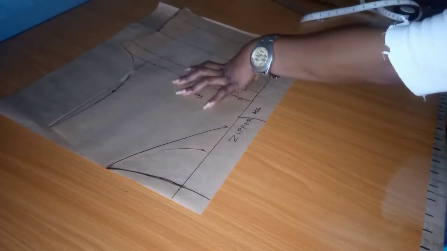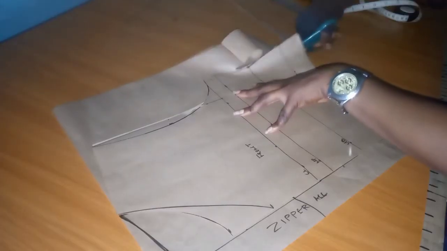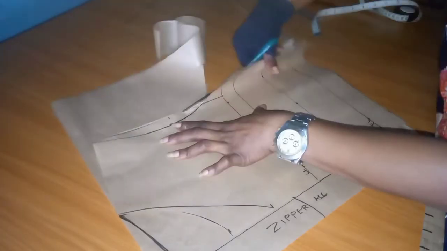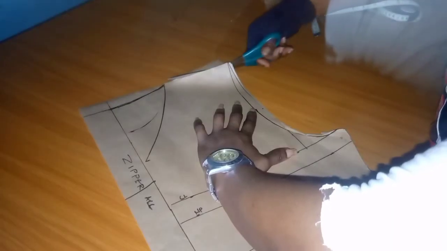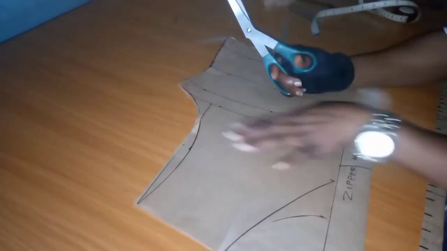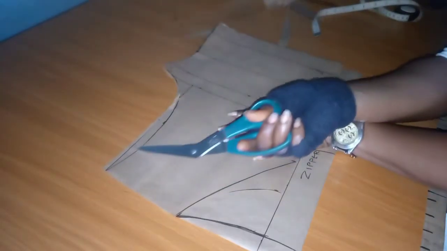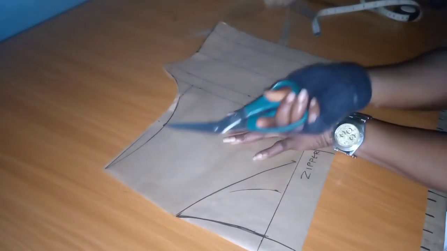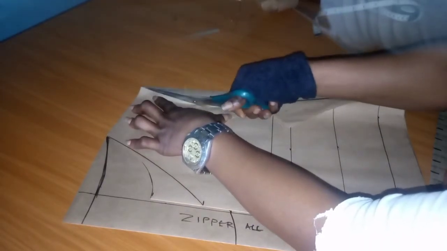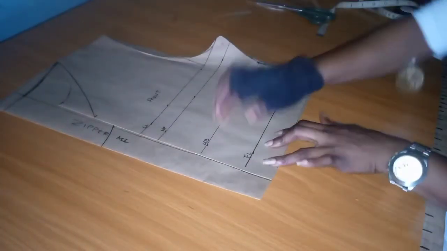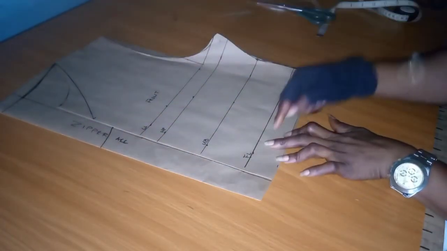Now the next thing is to follow up with your front pattern and then cut every other part the same way. Now I'm going to be cutting out this curved part just for my front piece. This is going to make your front armhole to lap very well.